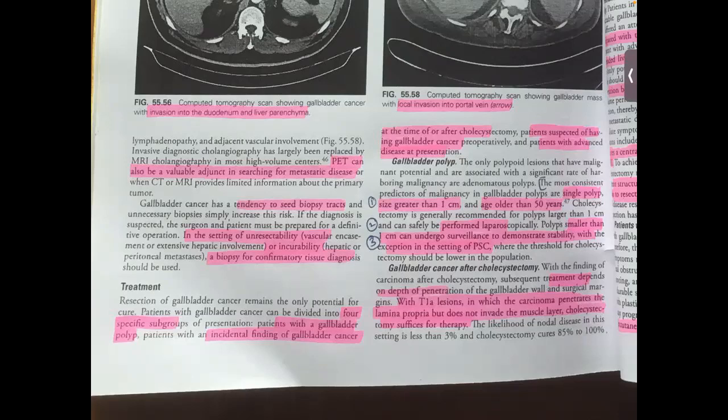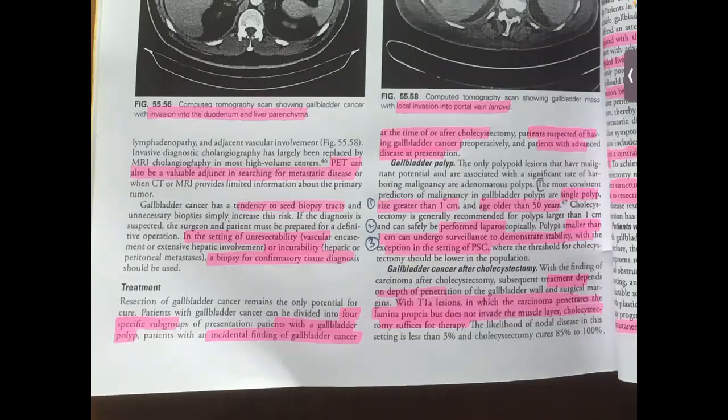So next is gallbladder cancer after cholecystectomy. We are doing cholecystectomy and report comes as malignancy. So in these cases, the good thing is that they'll have good prognosis because we will detect early. So mostly it will be a T1 or T2 lesion only. So if it is a T1A lesion, only for T1A lesion, cholecystectomy is enough because only the lamina propria is involved. It does not involve the muscular layer. So cholecystectomy will be sufficient for a good margin.